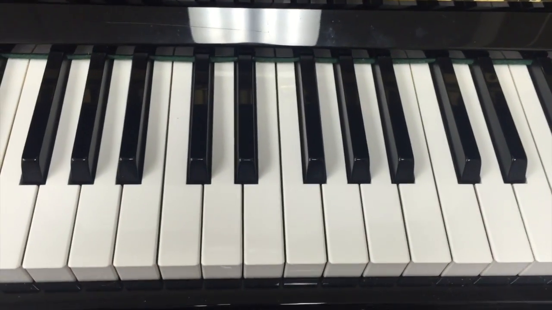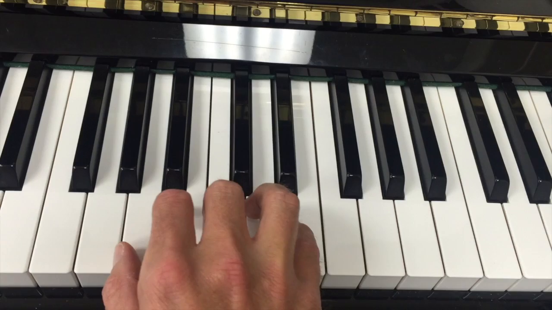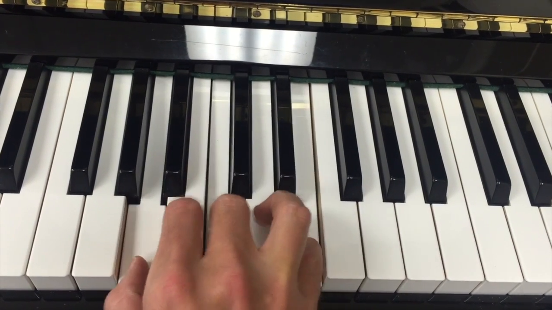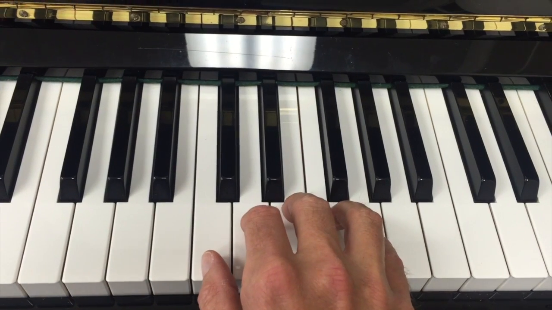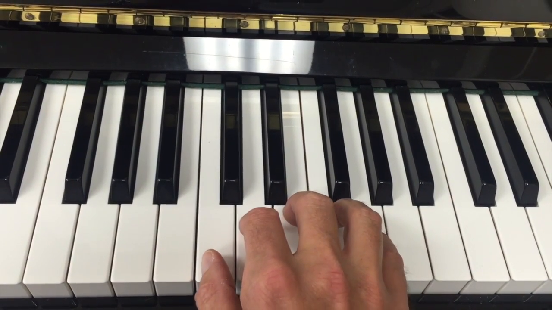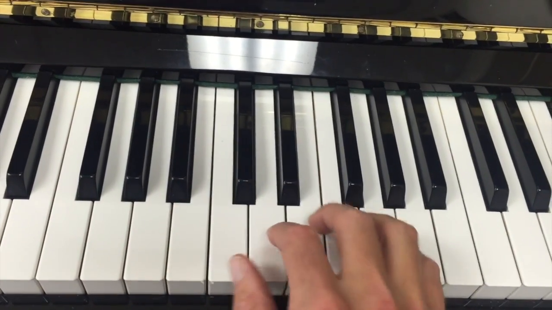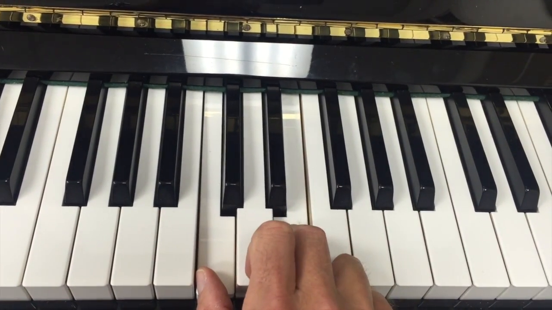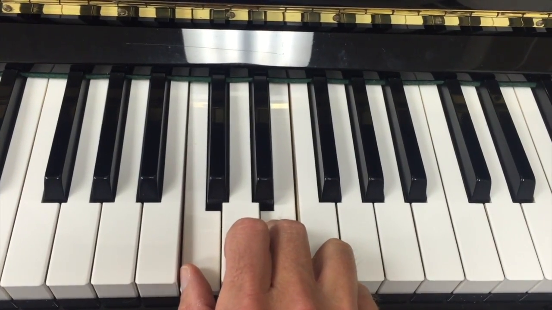Let's go from C major to A minor. So let's suppose we went from C major and then we went to A minor like this. C major and A minor have two notes in common, C, E, G, A, C, E. These notes are common. That means that those notes should be held when you switch to the new chord.